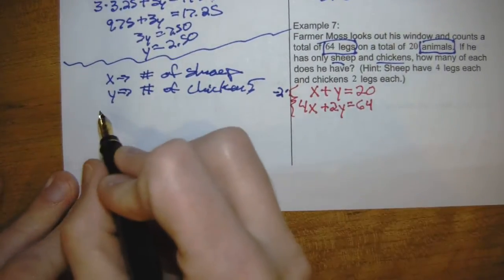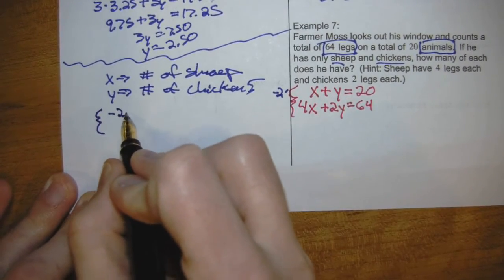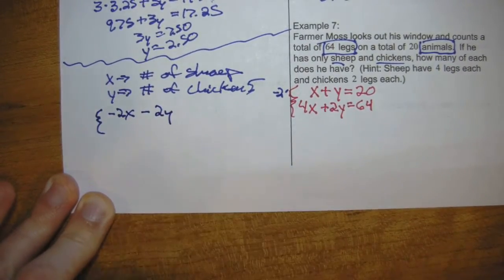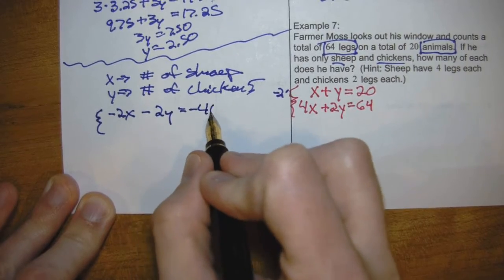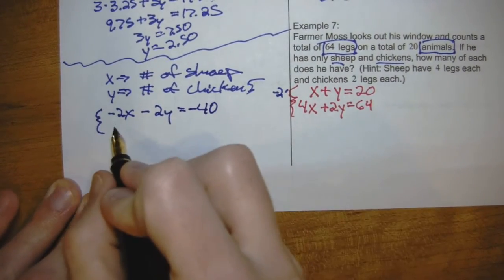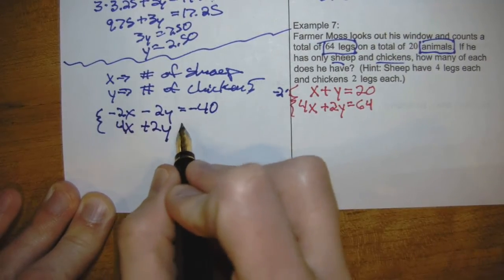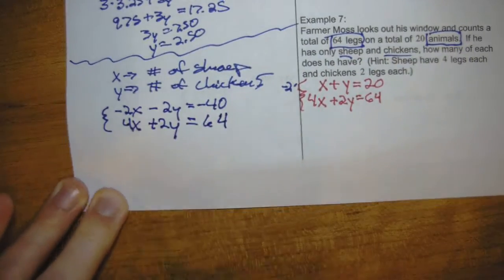We'll rewrite our situation here, so we'll do it underneath. Negative 2 times x is negative 2x. Negative 2 times y is negative 2y. Negative 2 multiplied by 20 there is negative 40. And there we go. Bottom equation never changed. So 4x, 2y, and 64. All right, well, let's start adding.